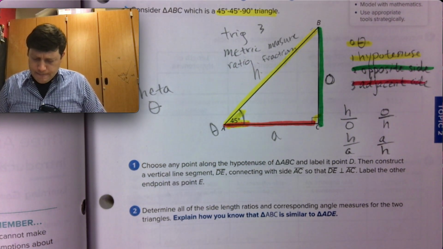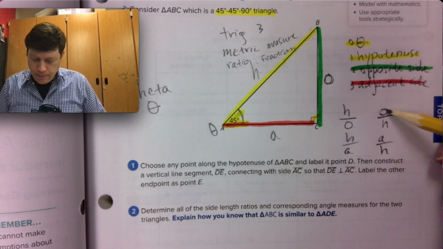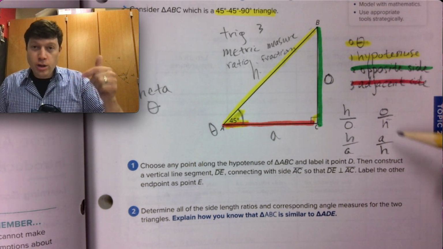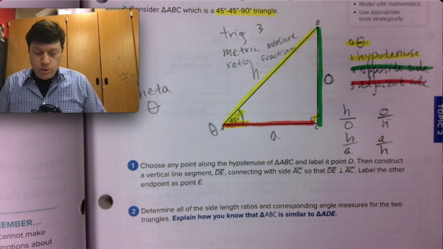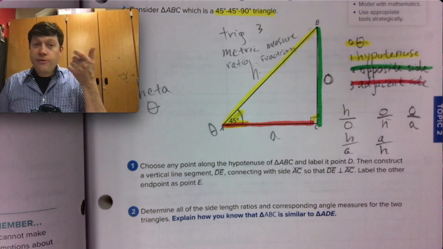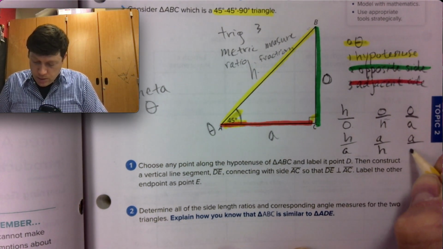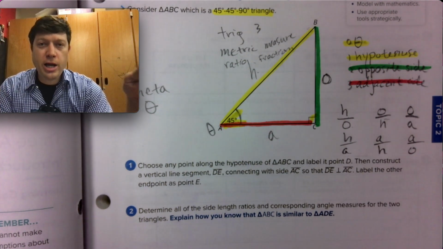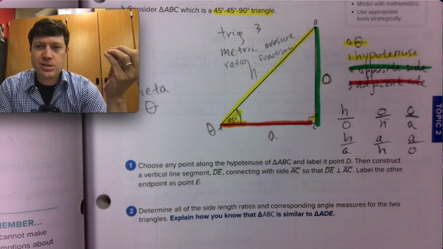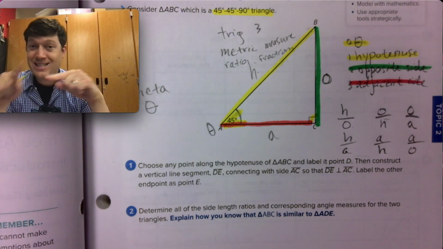Now we're missing some. I have h over o and the flip, o over h. I have h over a and its reciprocal, a over h. So what's left would be o over a as a fraction, or the flip, a over o. There are no other trig fractions that we can make other than those 6.